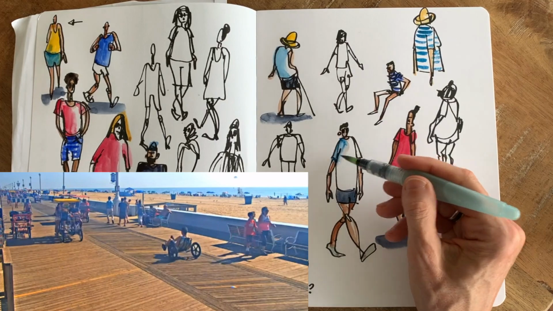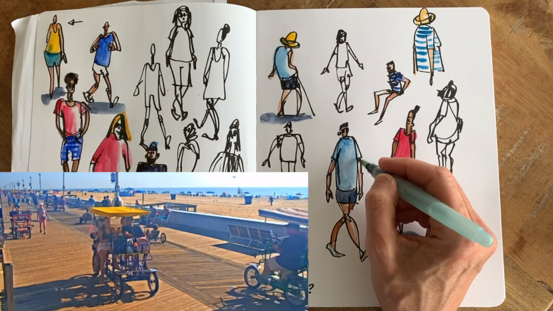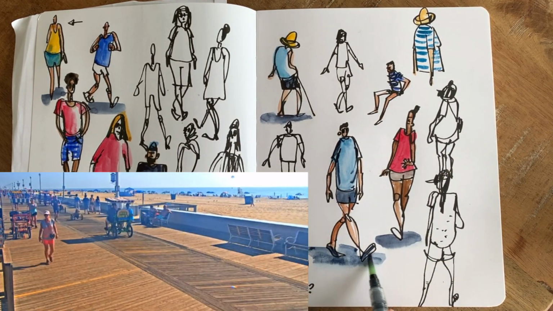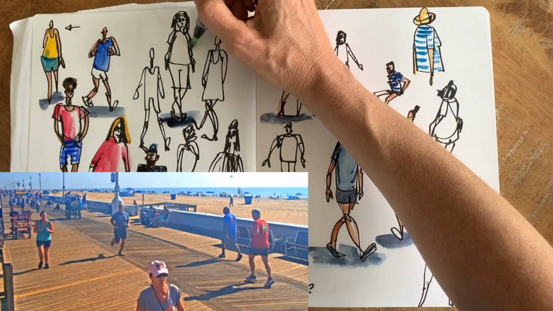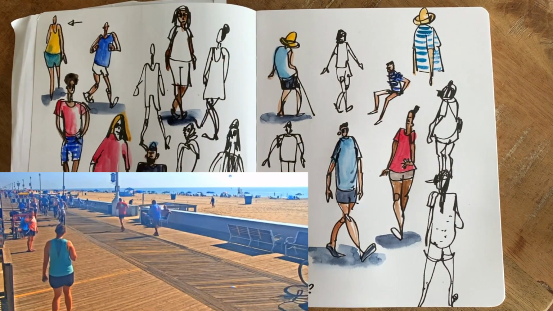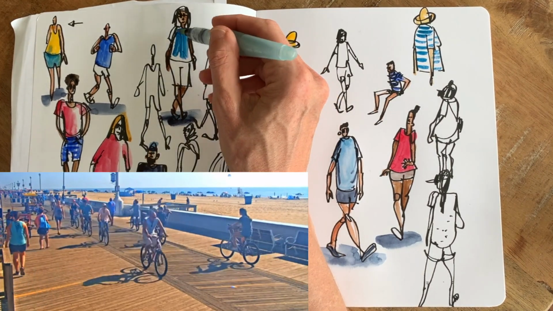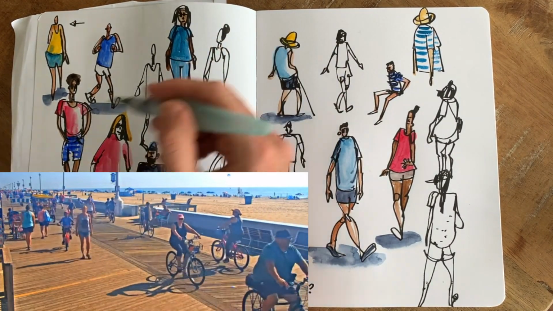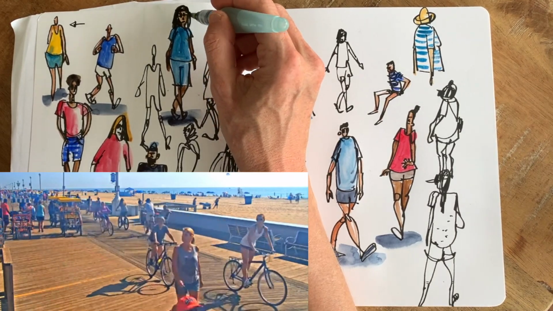Do these exercises, it's fun. Find resources for your exercises. You will find plenty on YouTube. If you don't want to go out, of course, you can also just go outside and find your people there. But if you want to stay inside, or if you have to stay inside, you can find stuff live, online, webcams, boardwalks like these on YouTube. You will find your way, and then just practice, practice, practice, and have fun with your people drawings.